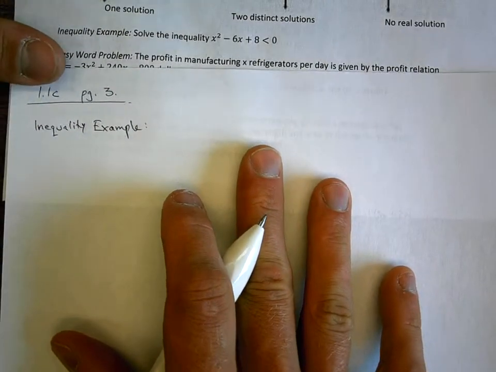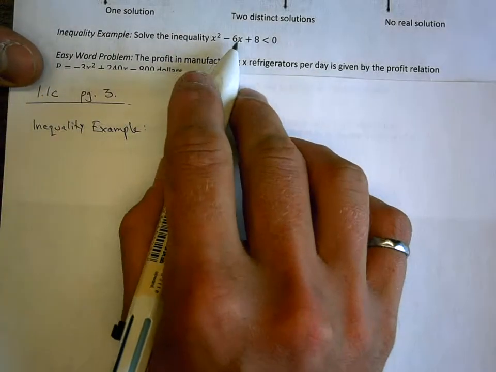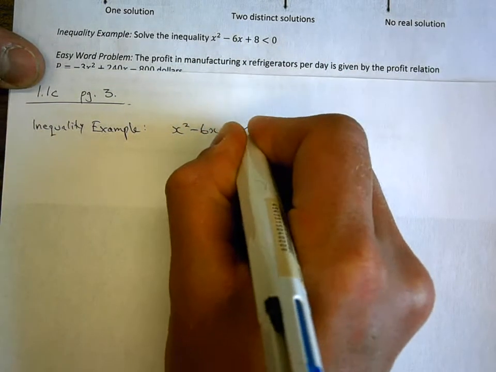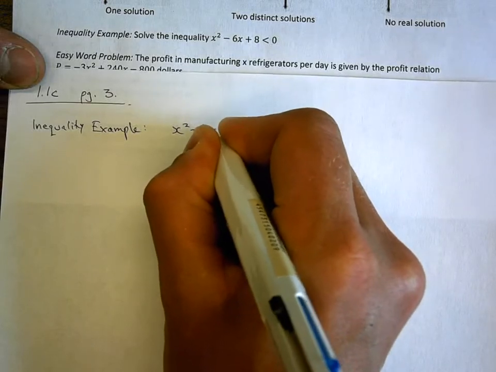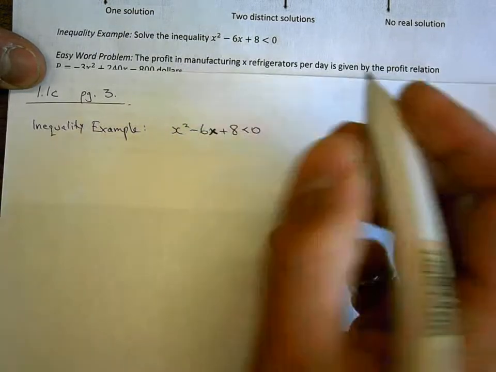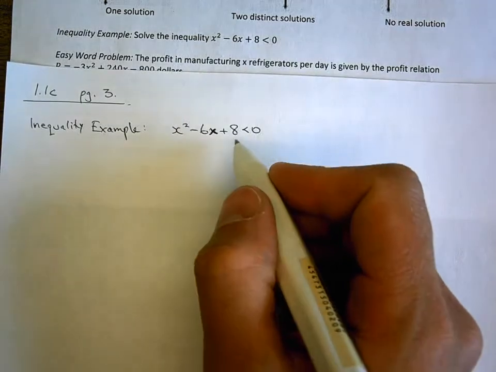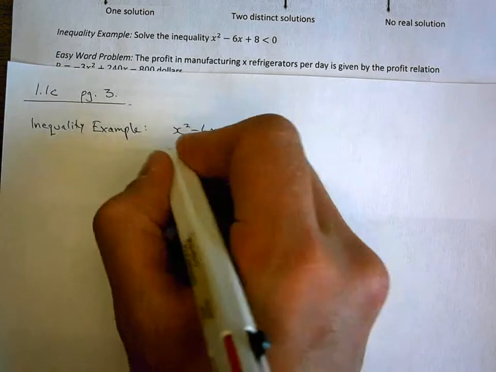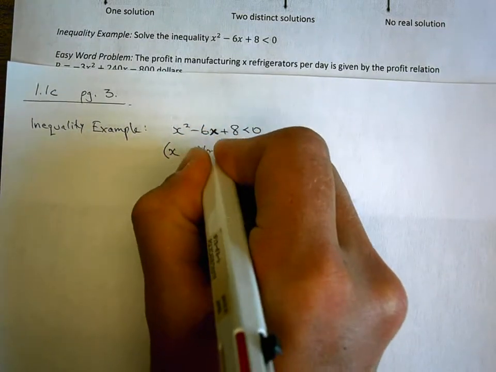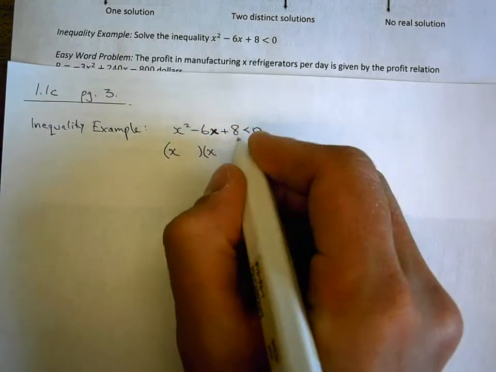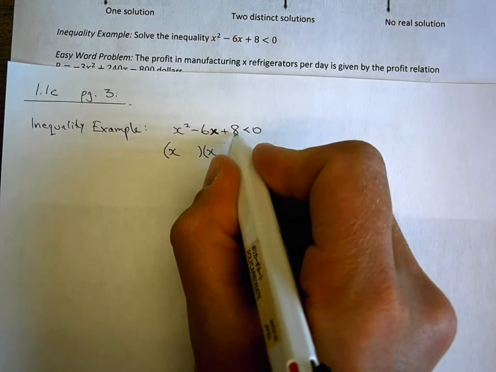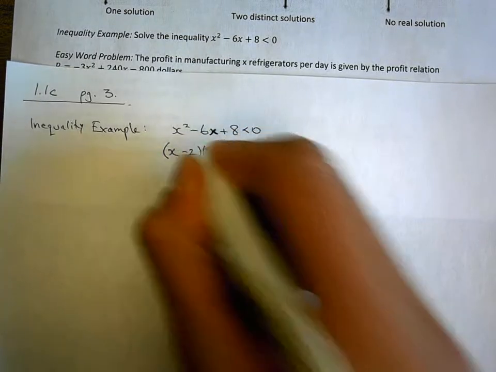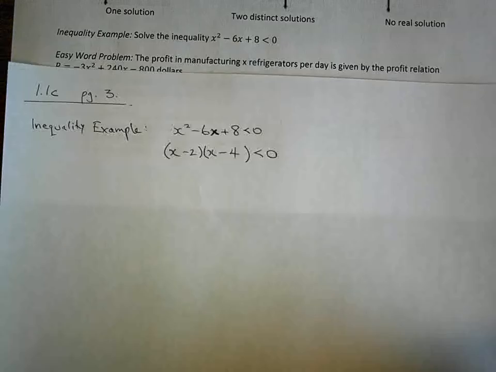Okay, so solve the inequality x squared minus 6x plus 8. Now an inequality means it's not equal, right? There's no equal sign. But to solve it, we're essentially going to use the same strategy we would have if there was an equal sign. That is, I'm going to factor it. So I have x. What two numbers multiply to 8? Well, 8 and 1, probably 4 and 2, though, I think would work out better. Does that work? Yes, it does.